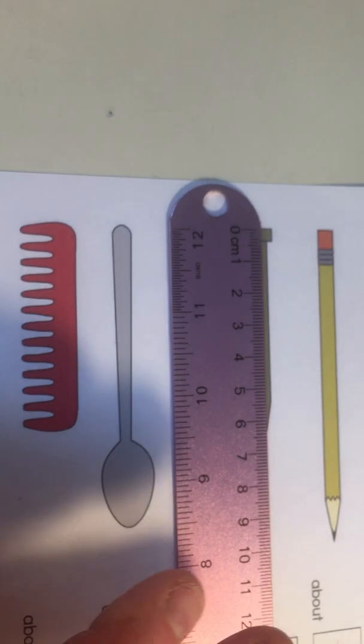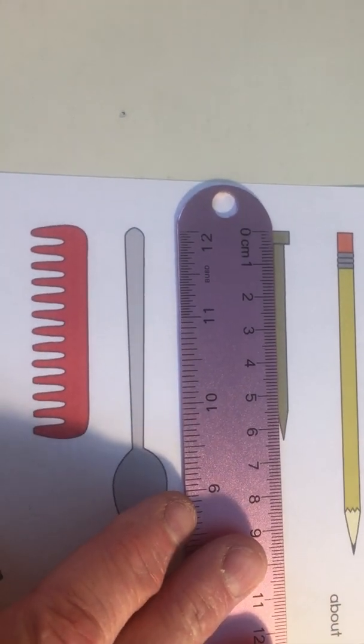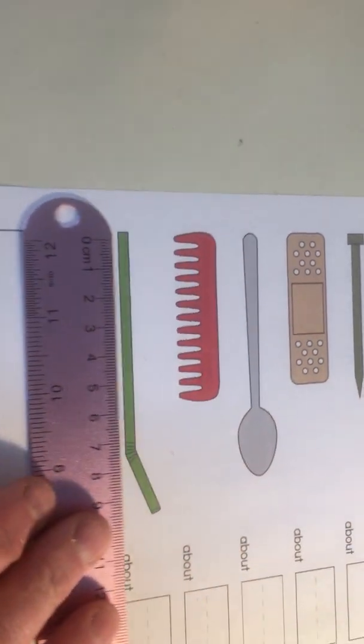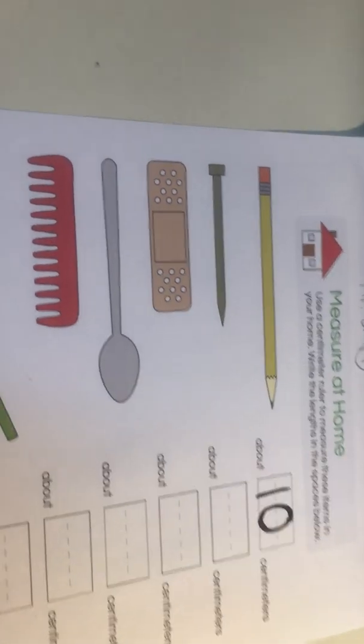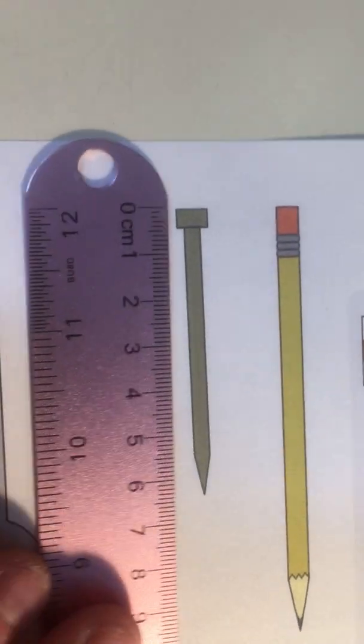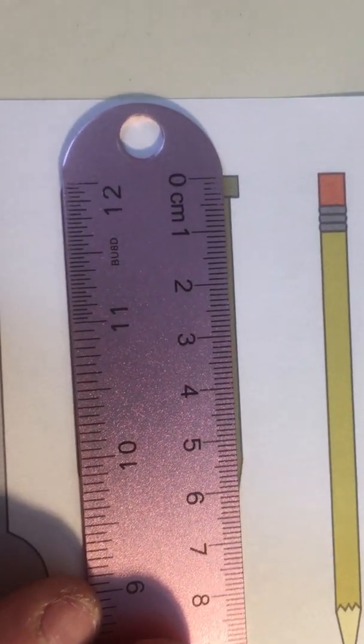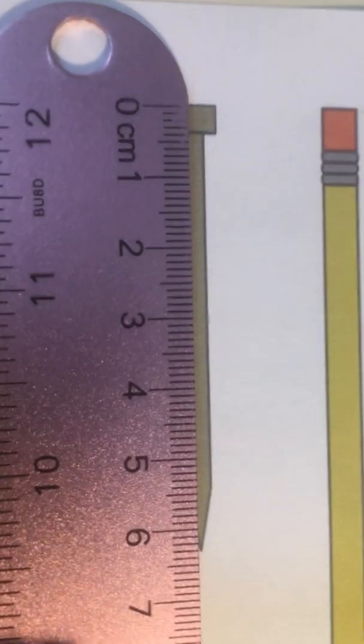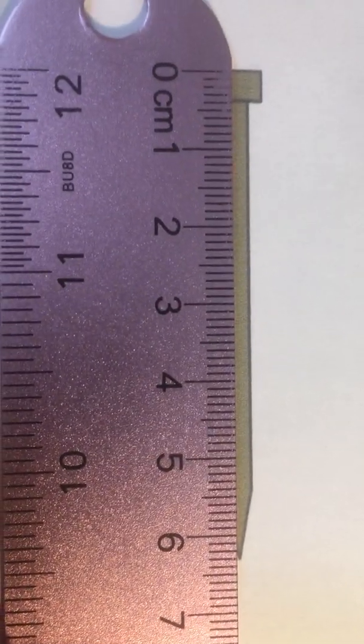So we want to measure twice, answer once. So step away there, Mr. Ruler. Take a deep breath. All right, let's try again. Yep, just shy of the halfway point.